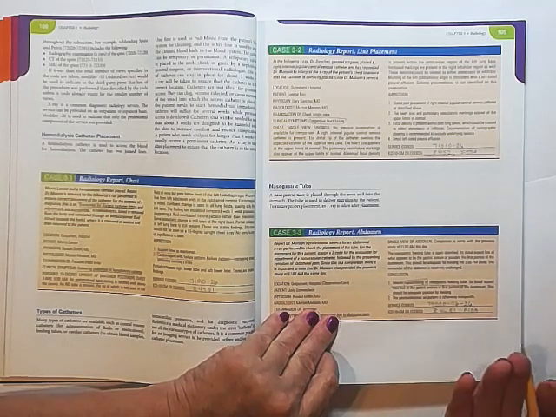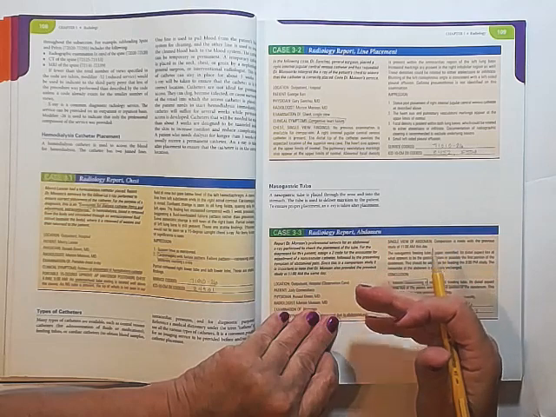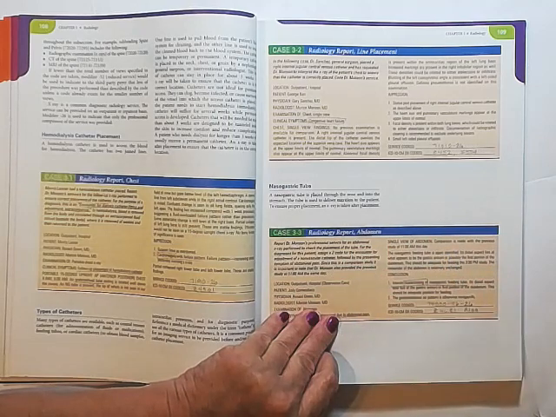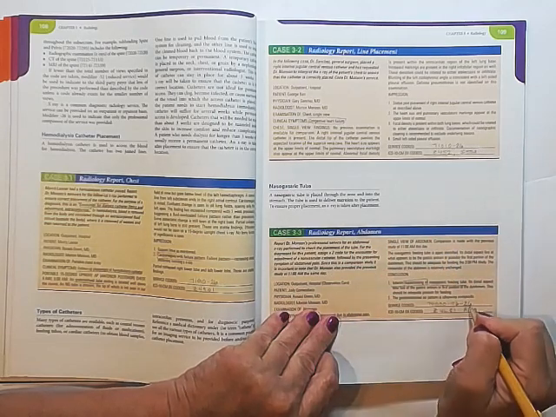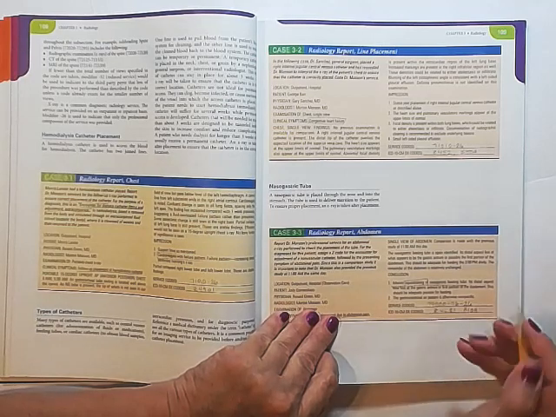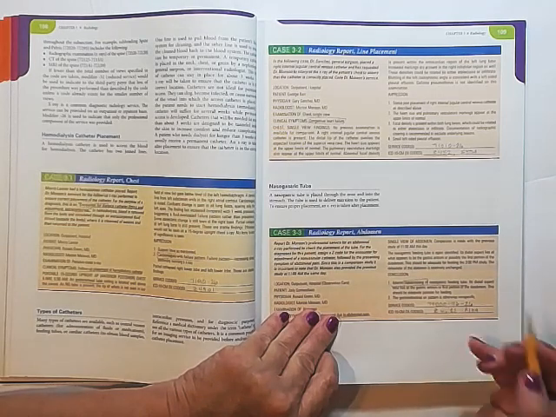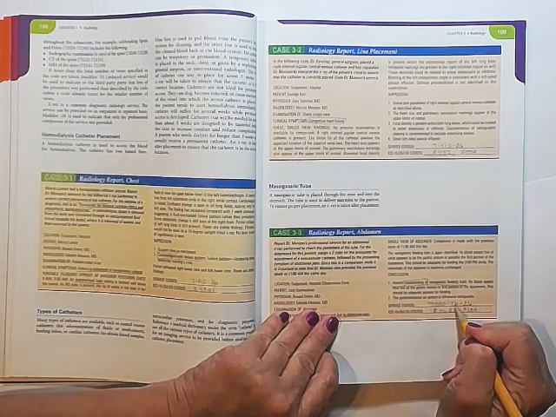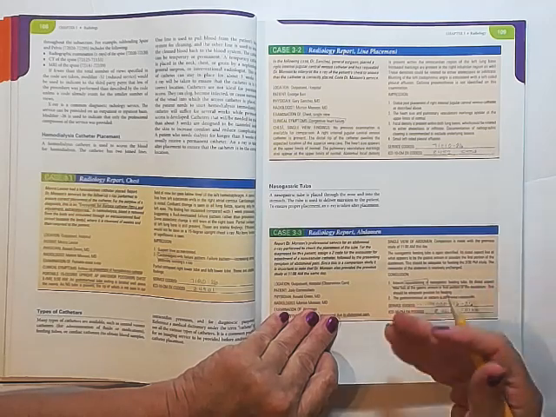Your 26 modifier is money too, but the provider is going to get their professional component amount, whatever that amount is. Your 76 could actually affect if the insurance company is going to reimburse that 100%, 50%, because it's redoing or repeat. So that could affect money.